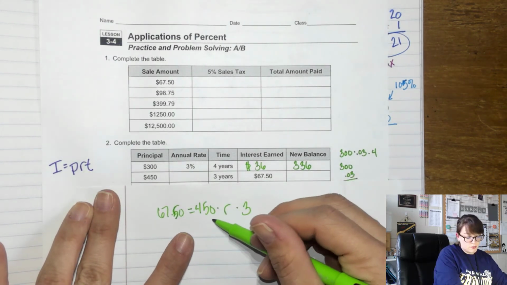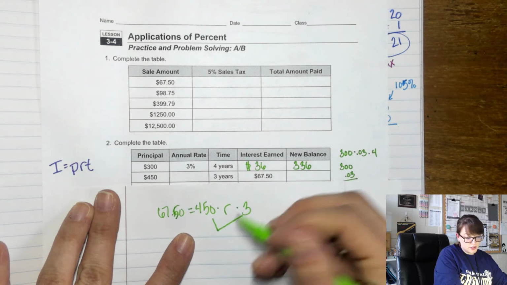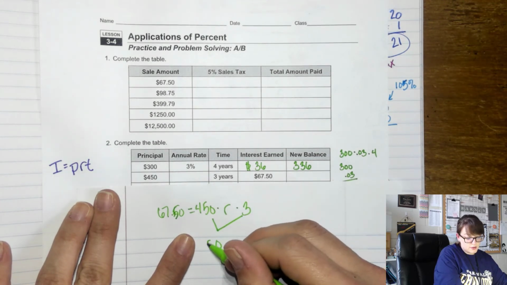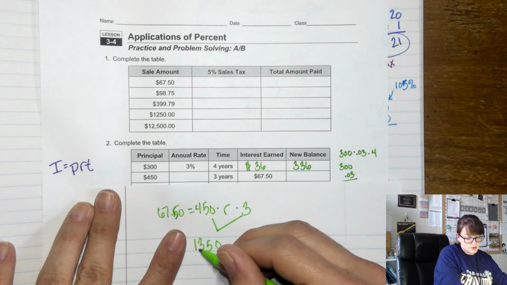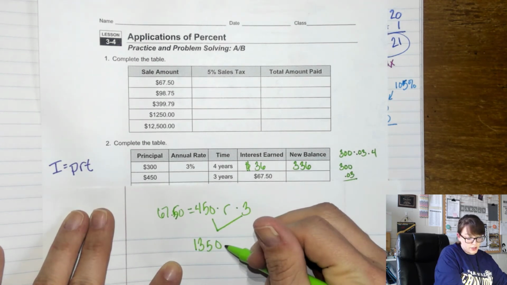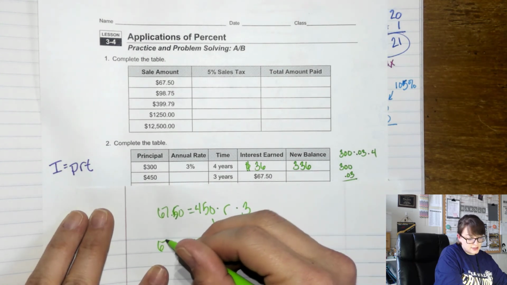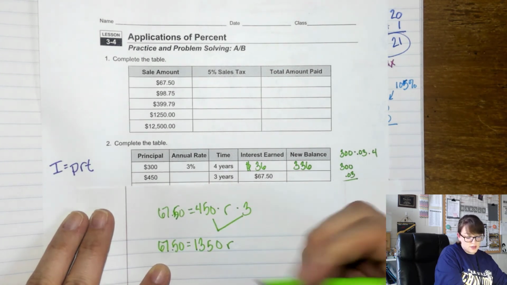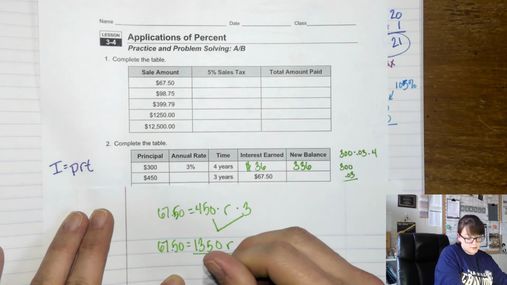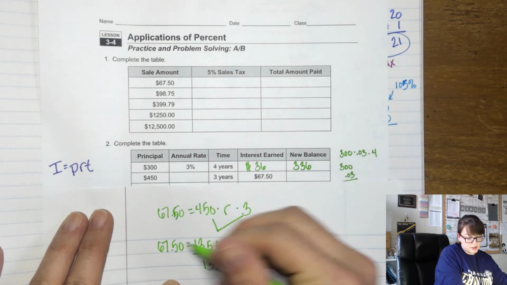So what I'm going to do is multiply the two numbers I know. It's going to be 450 times 3, which is 1350 R, don't forget the R, equals 67.50. And then we're going to divide by 1350.